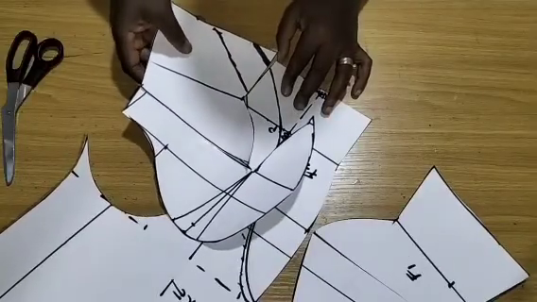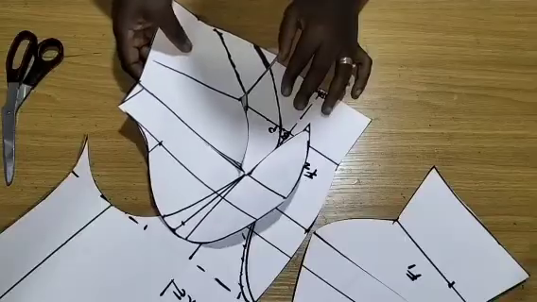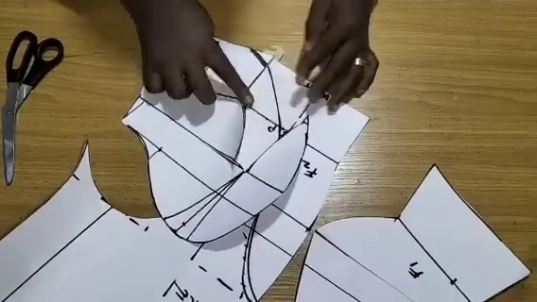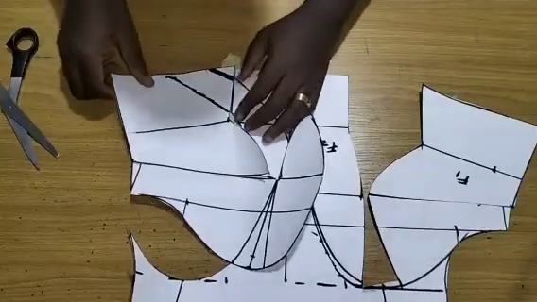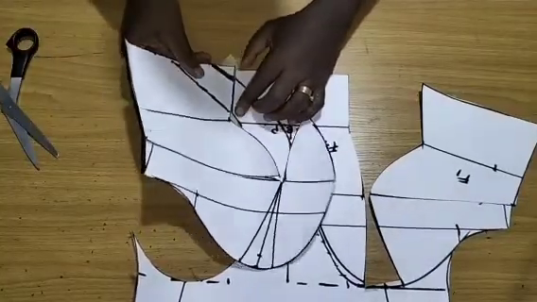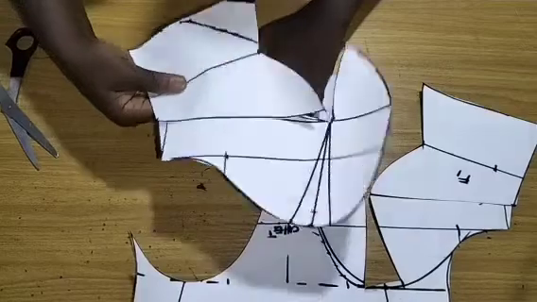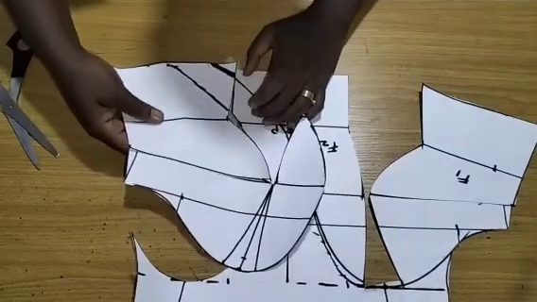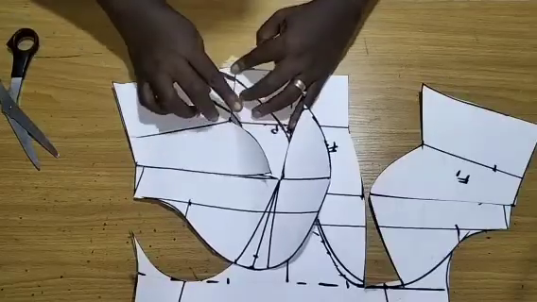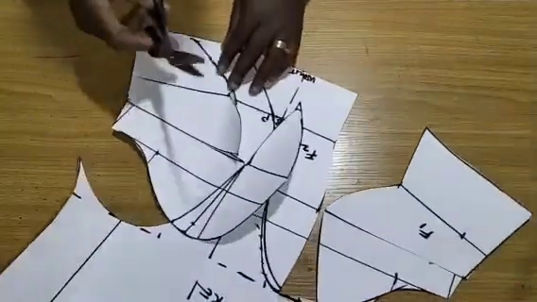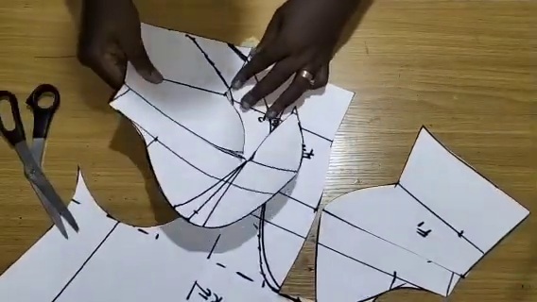So you just have to make sure you join. Okay, so that is that. So I'll just join it. Okay, so when you are doing this, you really need to be very careful. All right, so I think we got it now. We got it.